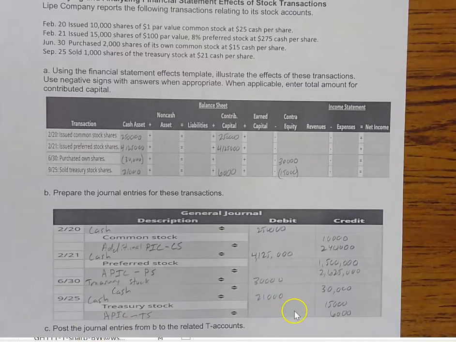All right, so we got the 6,000 in there, and then there's a part C to this. But I think what we're going to do is I have another scenario that I'm going to make a video on for how to do this with T accounts, because this video is already over 16 minutes. So we're going to wrap this up. Again, we covered the financial statement effects template and the journal entries, and then we're going to do a separate video with different numbers, a different scenario, for the T accounts.